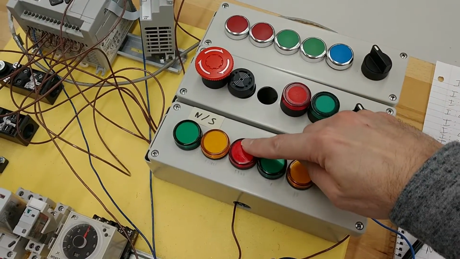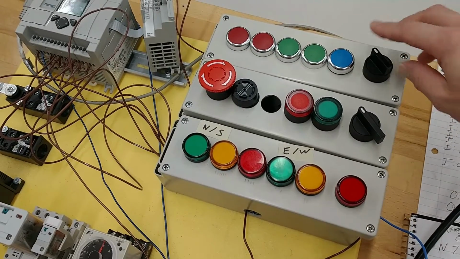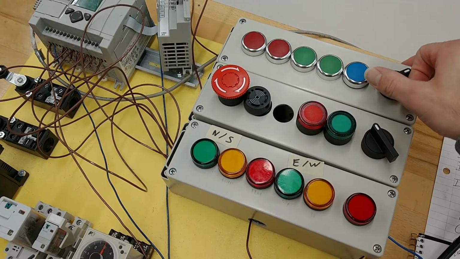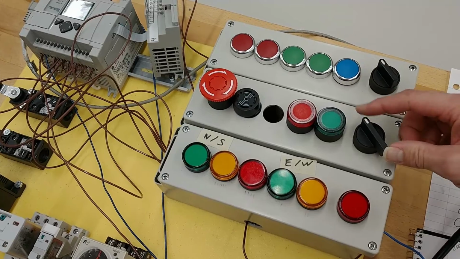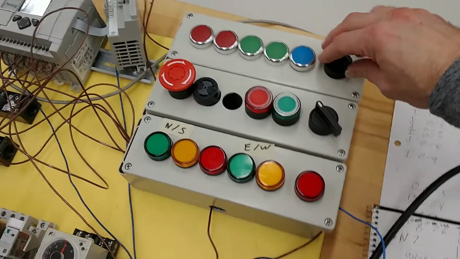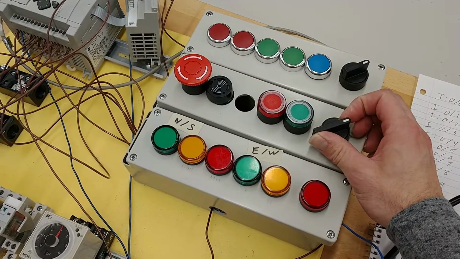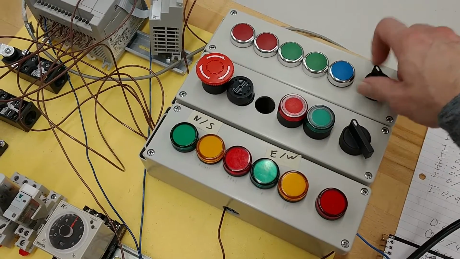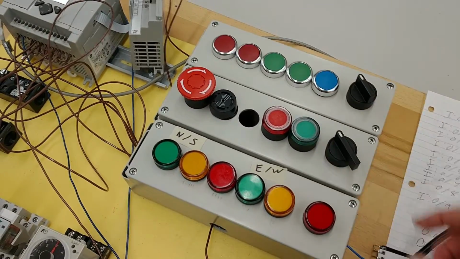So first off, these 3 lights are north-south. These 3 lights are east-west. This is in day mode when it's like this. It's in night mode when it's like this. This is our car sensor for the east-west road. So if it's in night mode and this is flipped for 3 seconds or more, then it will start the sequence. When it's in day mode, this shouldn't do anything.